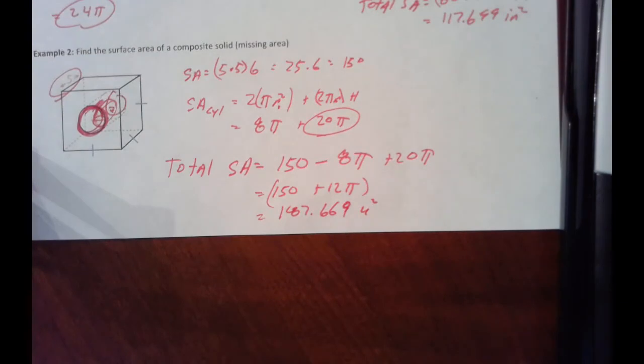Composite solids, break them into pieces. Think about what you can touch. Usually people say, can you paint it? Because you can paint the outside, but if it's volume, it's going to be on the inside. So it's what you can touch versus what you cannot touch.